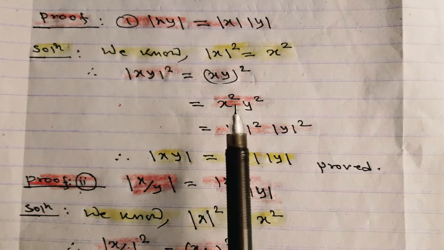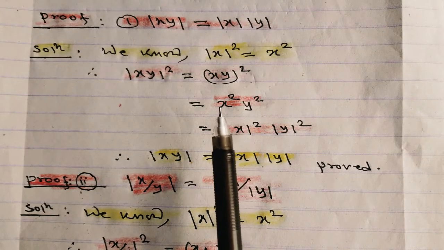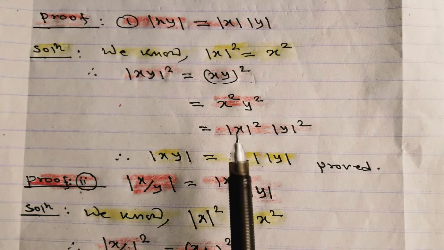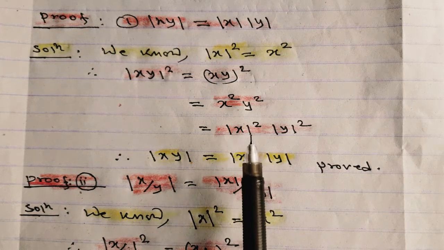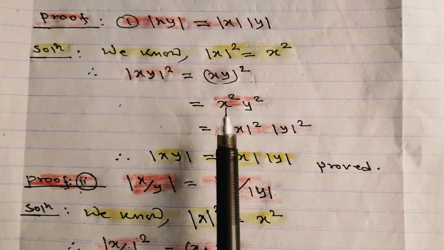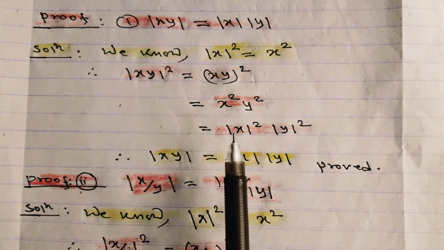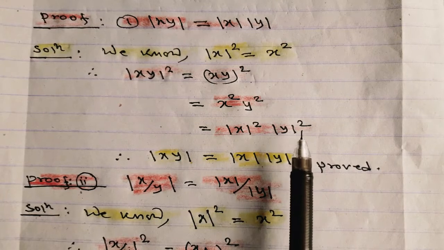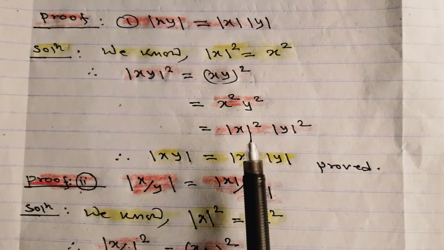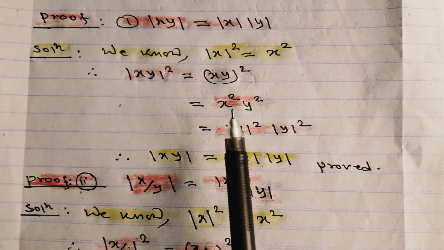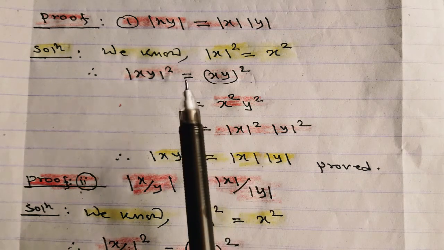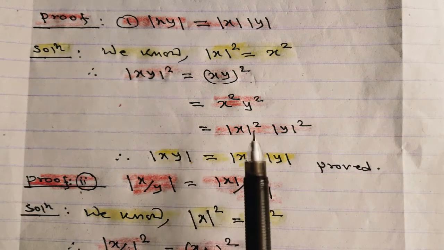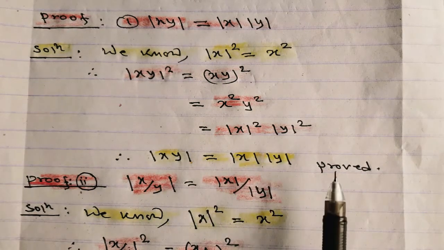This means x square into y square. Again, we know by the property of absolute value of a real number, the square of the modulus of any real number is equal to the square of the given real number. That means x square we can write equals to modulus of x square, y square we can write equal to modulus of y square. Now if we cancel square from both sides, then we get modulus of xy equals to modulus of x into modulus of y. So this is the proof of the first property.